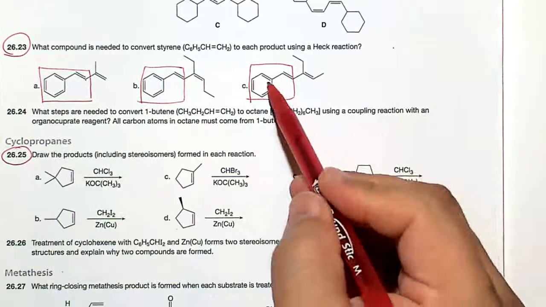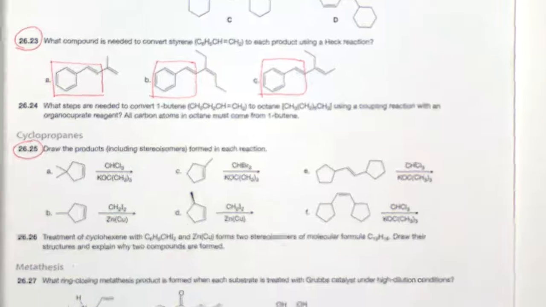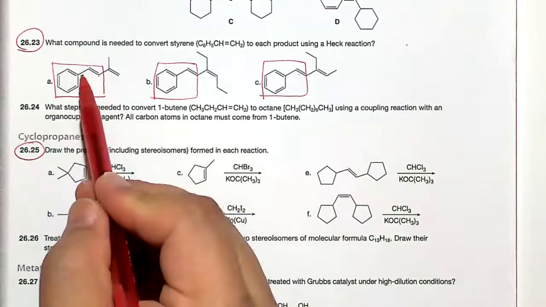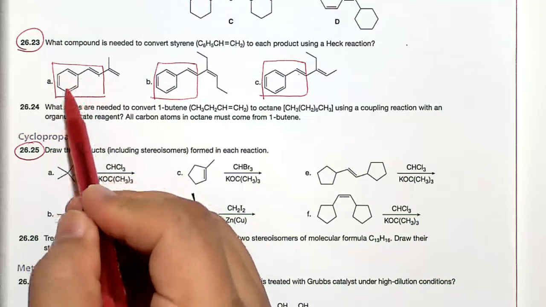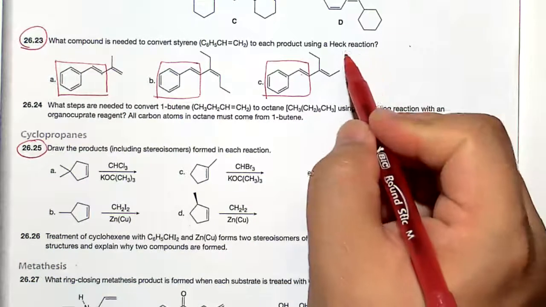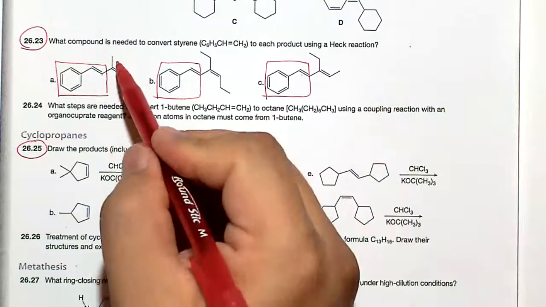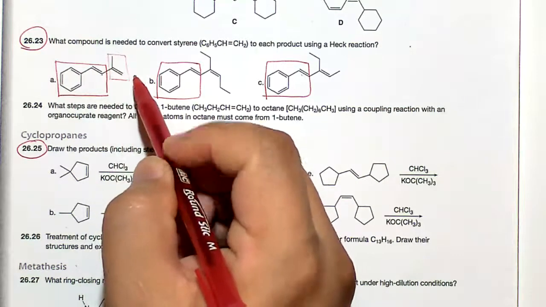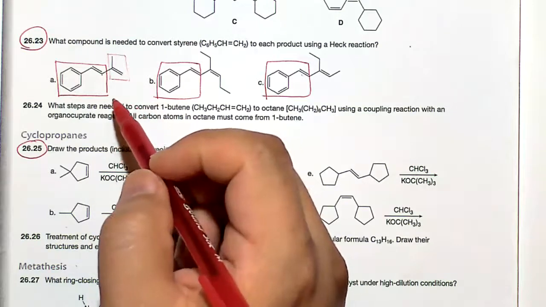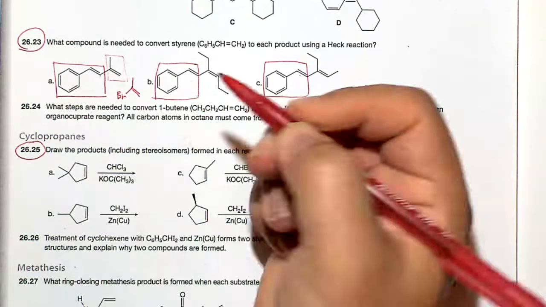The Heck reaction generates a trans compound with an electron withdrawing group on the double bond. Benzene is a phenyl group. It is electron withdrawing because it wants to share the electrons through conjugation. The electron population on this double bond will be a little bit less than a normal double bond. But what do we need? What compound is needed? We need this carbon structure with halogen. So a vinyl halide or alkyl halide is needed. Here, A, we need this bromide.